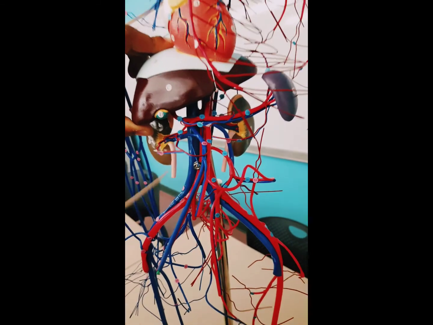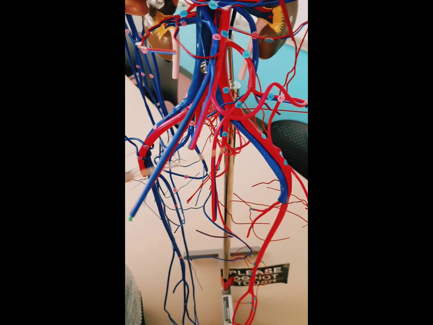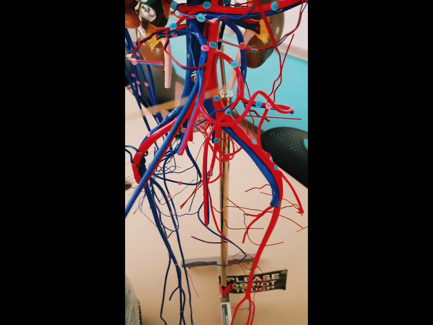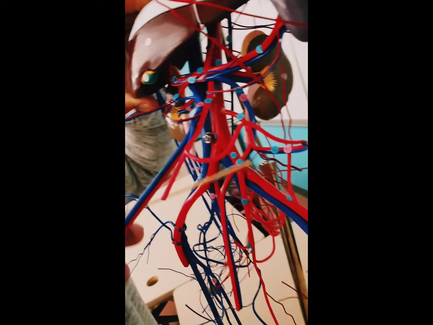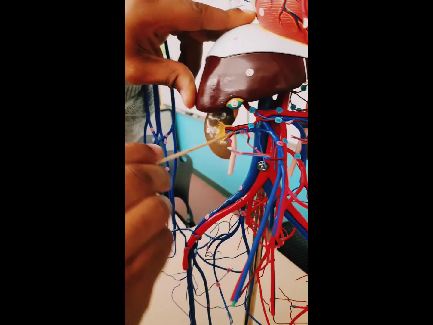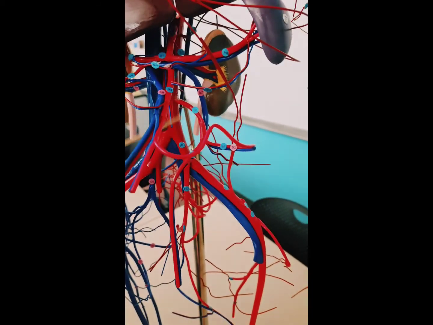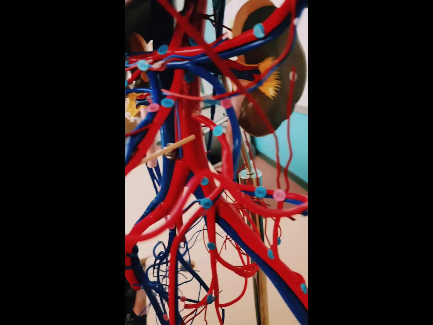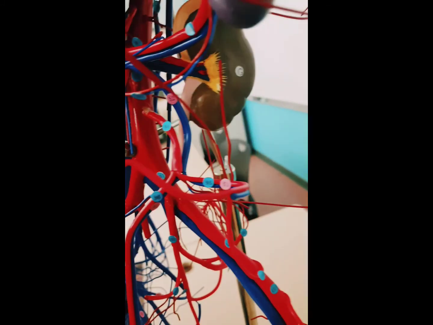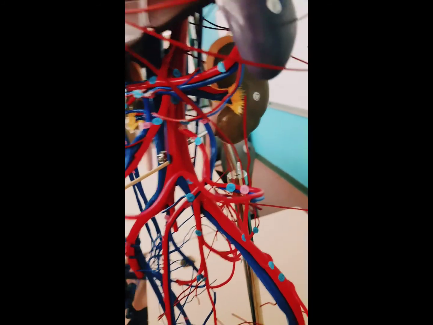Now for the intestines, it's the same thing. Superior mesenteric artery, inferior mesenteric artery. Superior is on top, inferior is at the bottom, mesenteric artery. And for the kidneys, it's the same thing, renal artery. Now for the genitals, we have the spermatic, or you can say ovarian, depends on the gender. You can say either spermatic or ovarian.